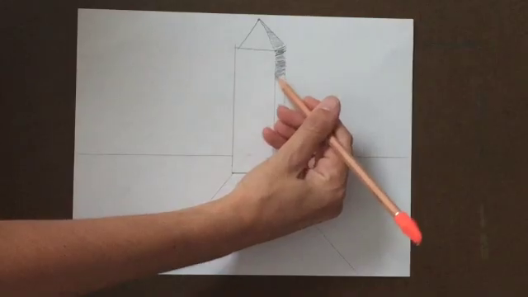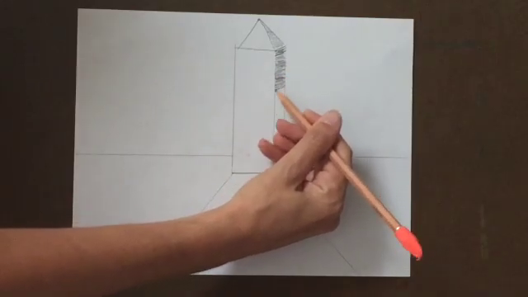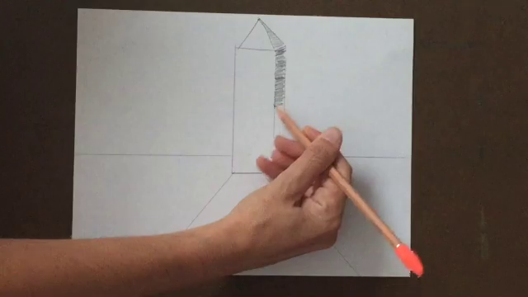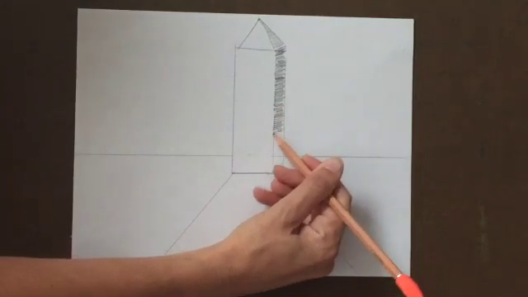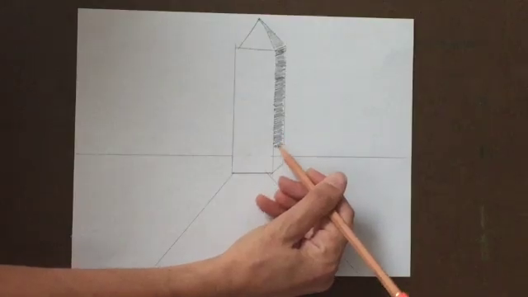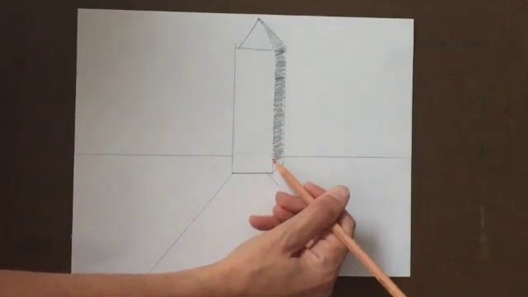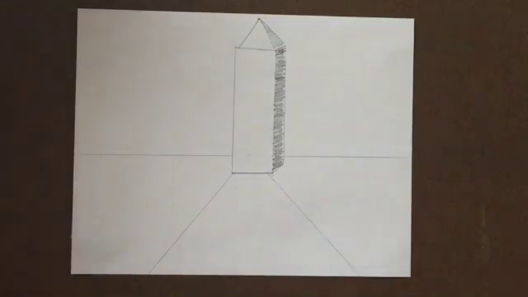Now this Washington Monument I did here is a little bit too thick. So in the actual drawing with my students, I would make it even thinner. It's a very tall, thin monument, so this proportion is quite a bit off. There we go.